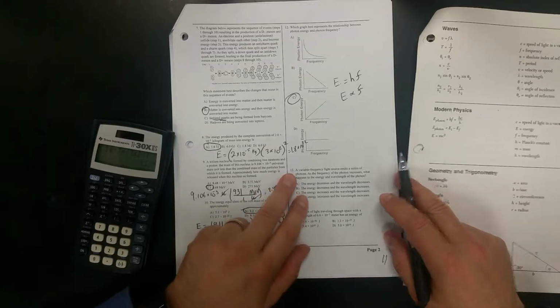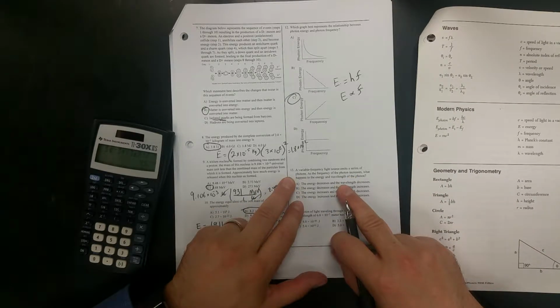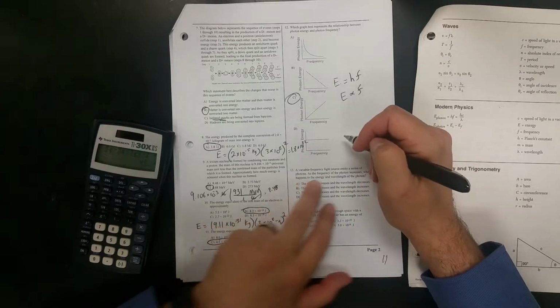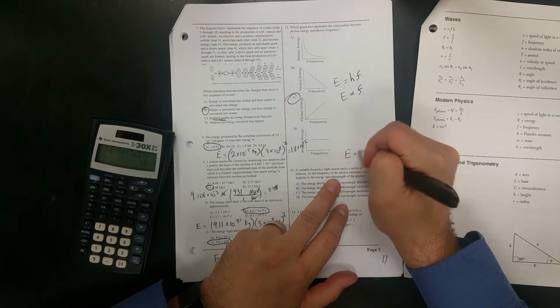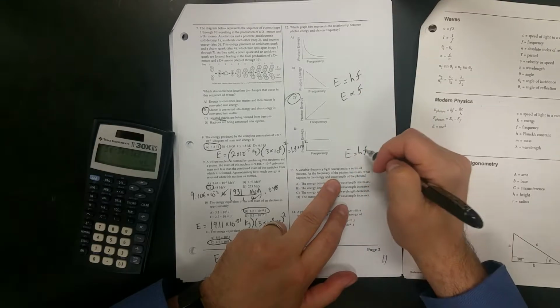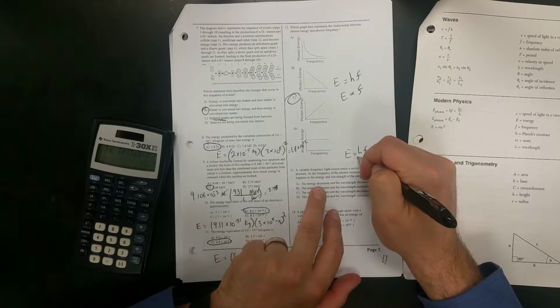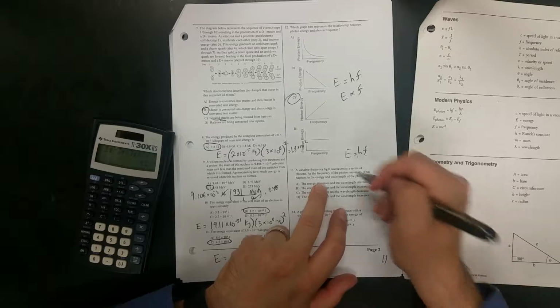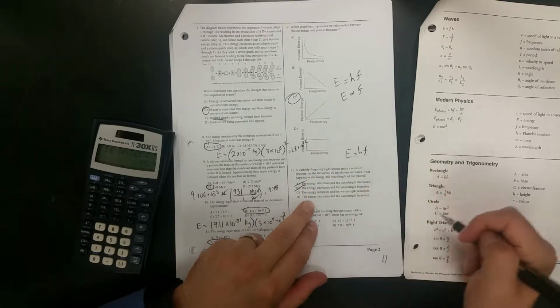A variable light source emits photons. As the frequency increases, what happens to the energy and wavelength of the photon? So E equals hf. So it's a direct relationship. Increasing the frequency should definitely increase the energy. So as the frequency increases, the energy increases. So answers A and B are out.